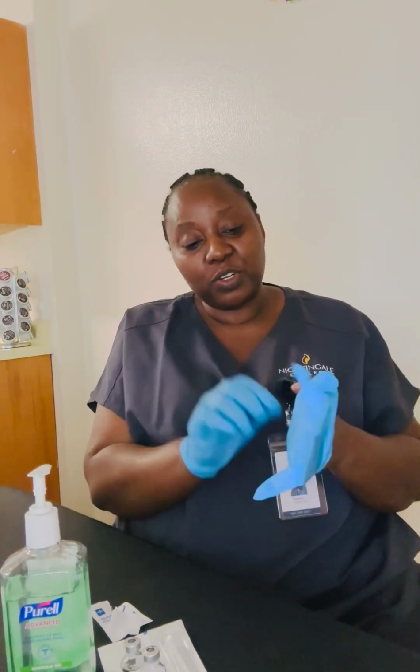Once I've done that, I'm going to ask the patient if they have any known medication, food, or seasonal allergies. If the patient says they don't have any allergy, then I'll proceed by performing hand hygiene and wearing my gloves. While I'm doing this, I'm going to also have a second staff around me, because when you're drawing up insulin, you want to have a second licensed staff around you to verify the order.